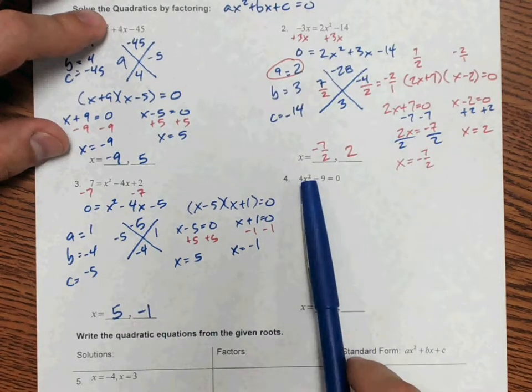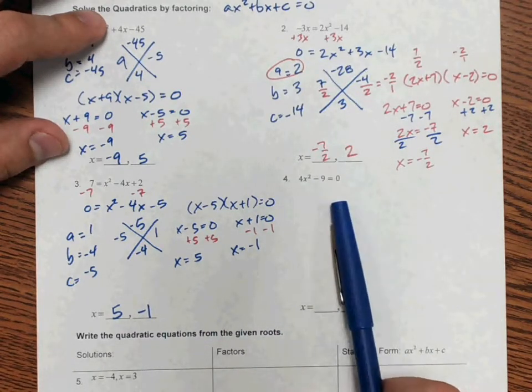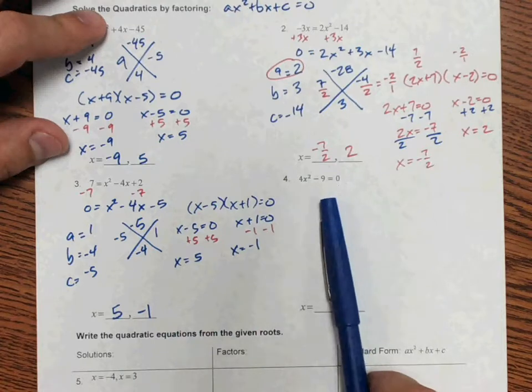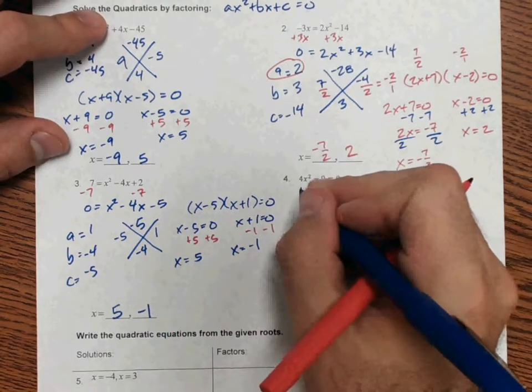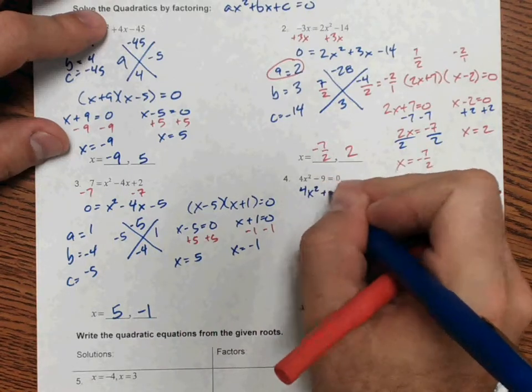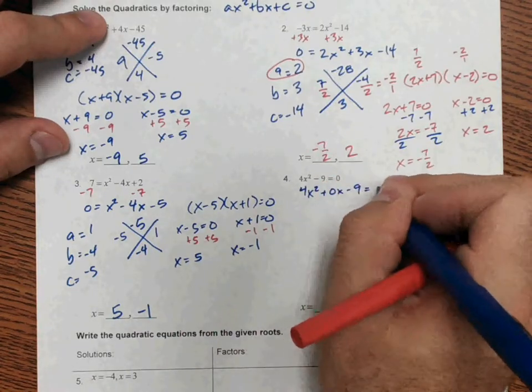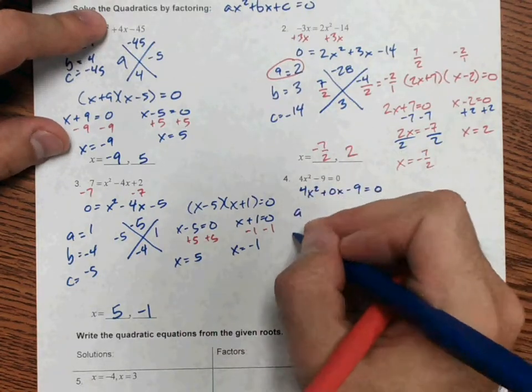Last one is 4x squared minus 9. Now we could use the square root method on this one, and I would give you credit if you did. We're going to use factoring here. The only thing that we're going to change is we're going to make this 4x squared plus 0x minus 9 because we do need a b value in order to solve by factoring.